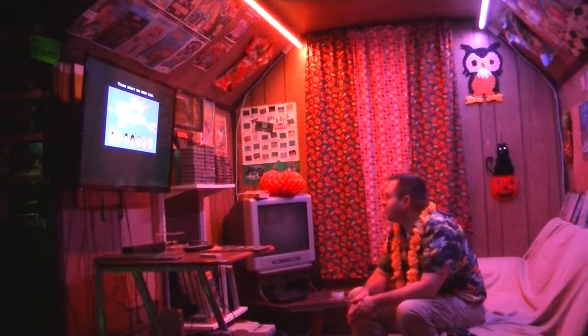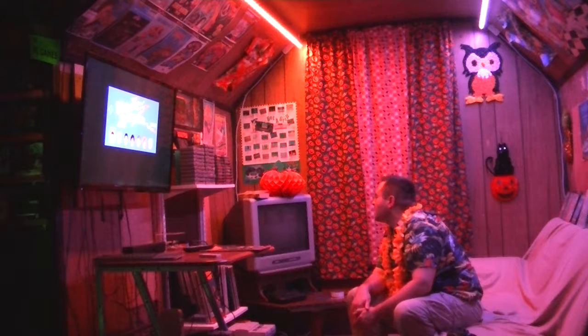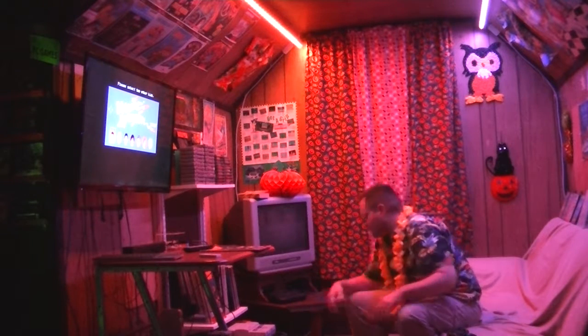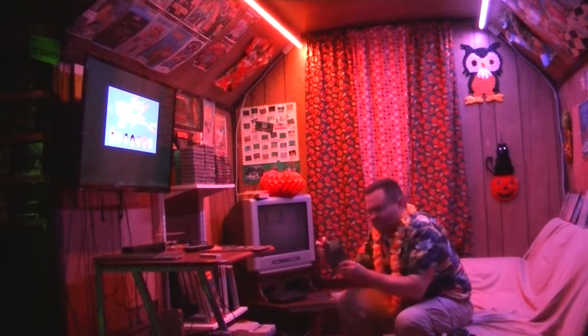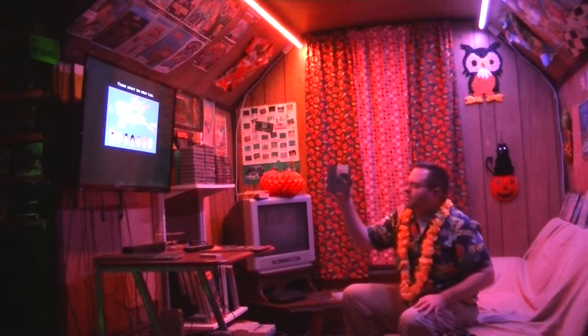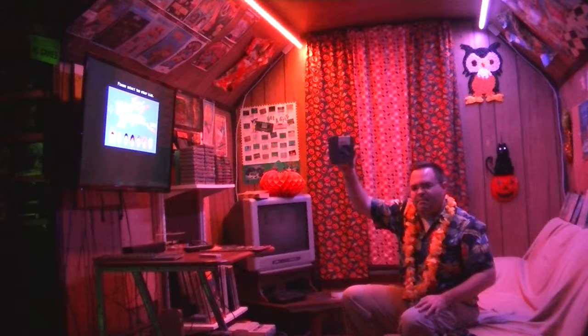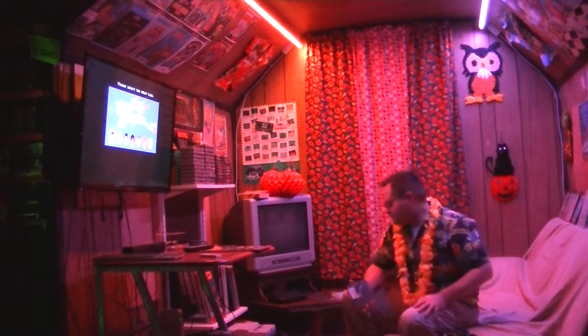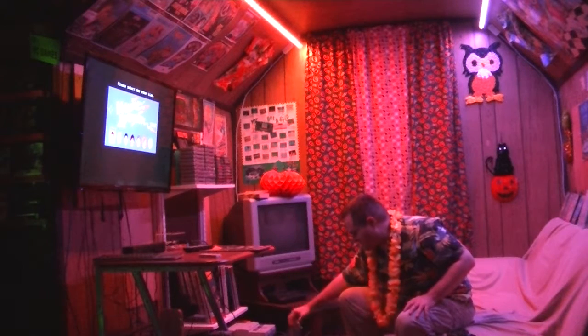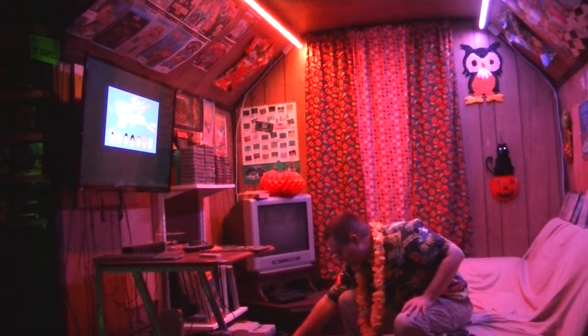So most people played it on the Nintendo NES, of which I have the cartridge for it right here. So I got Maniac Mansion on the Nintendo NES, which I played several times.